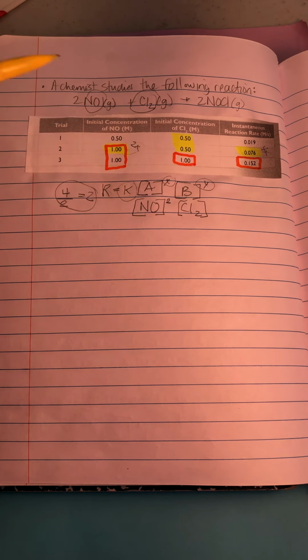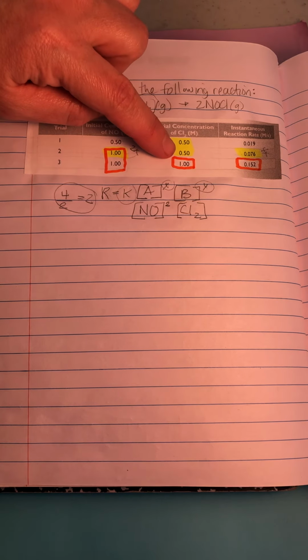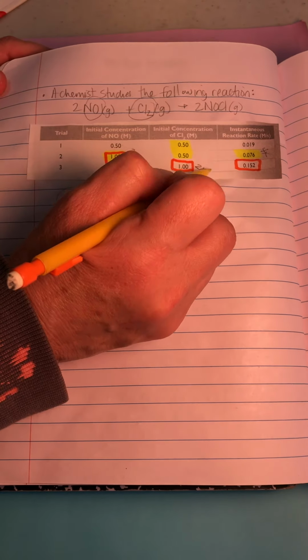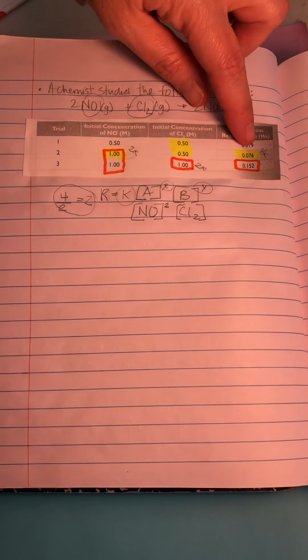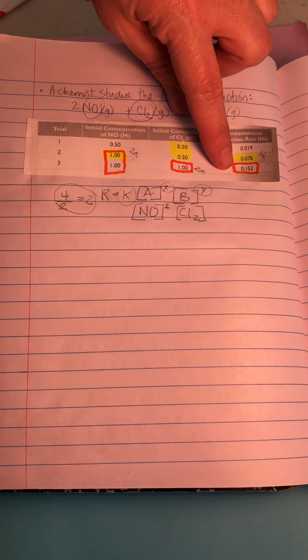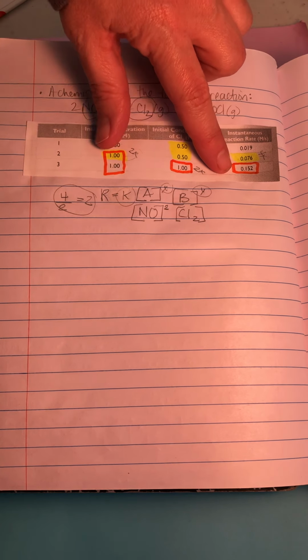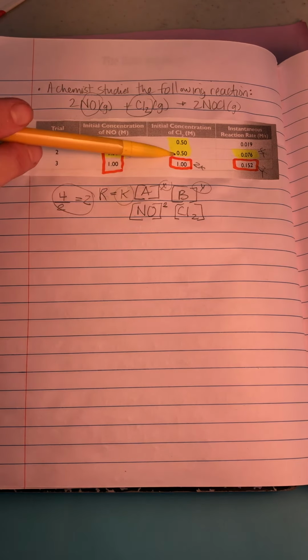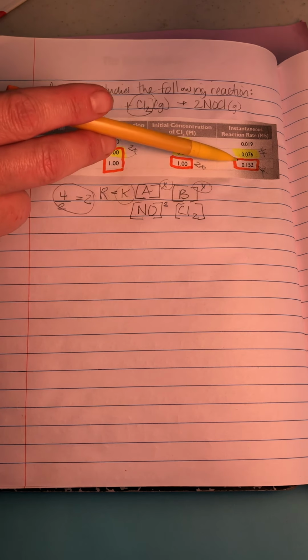So from 0.50 to 1, that doubled it. So here it was doubled, but how much did it change the rate of this particular reaction? Let me see, 76. So this only doubles it. So he doubles the concentration, but it only doubles the rate.